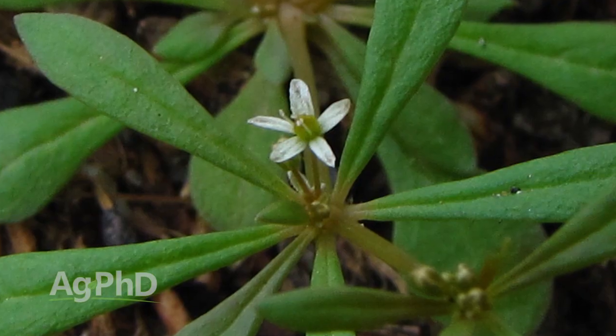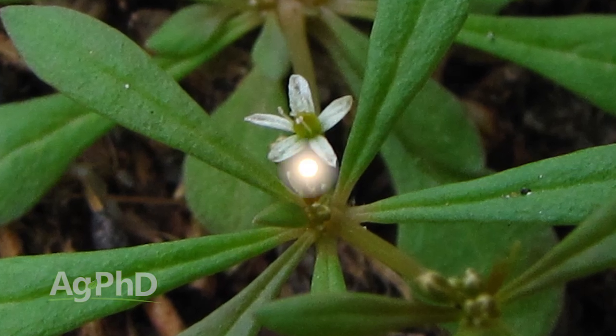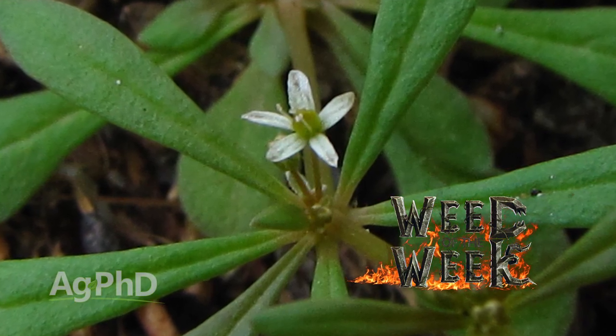Well, one of the weeds you may see if you're raising any type of corn is our Weed of the Week. We'll tell you how to stop it coming up later in the show.